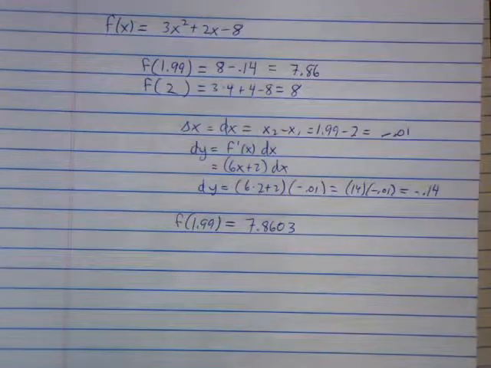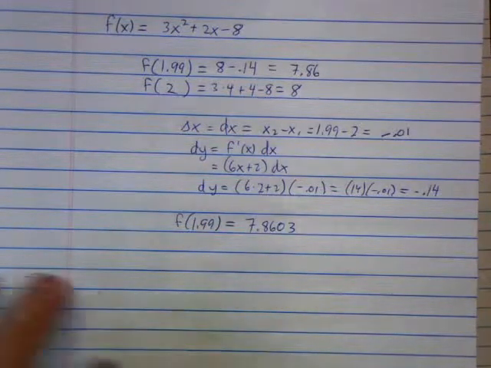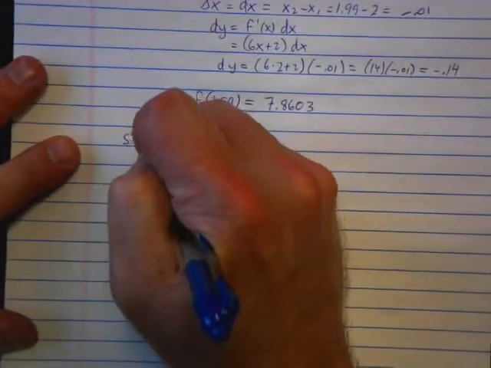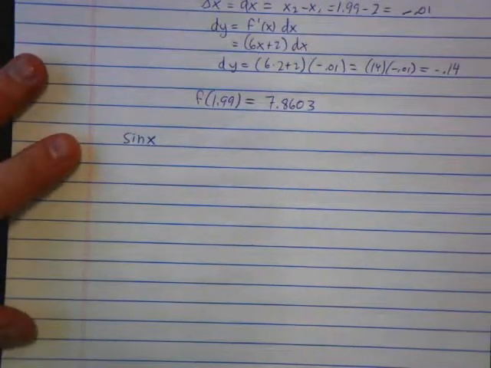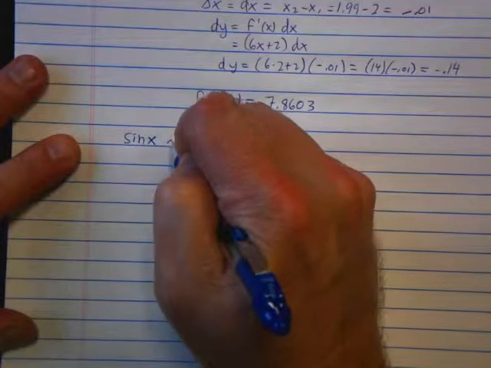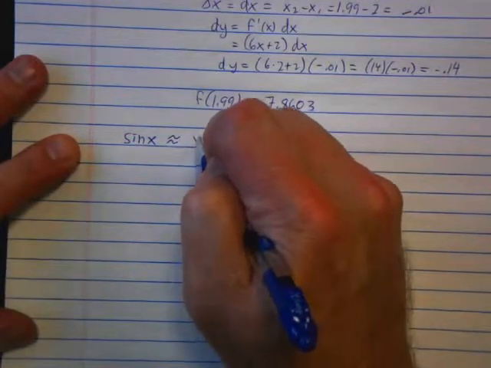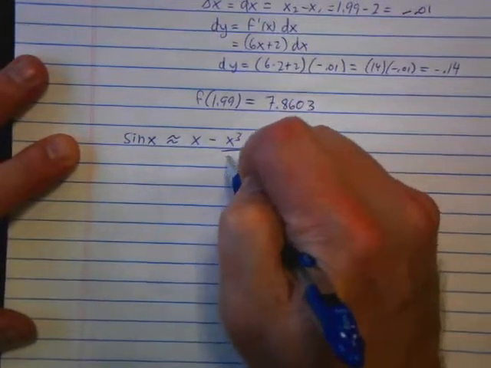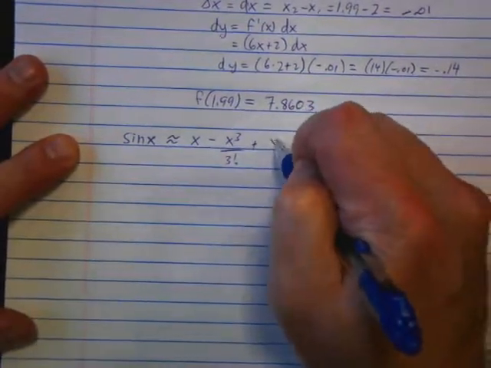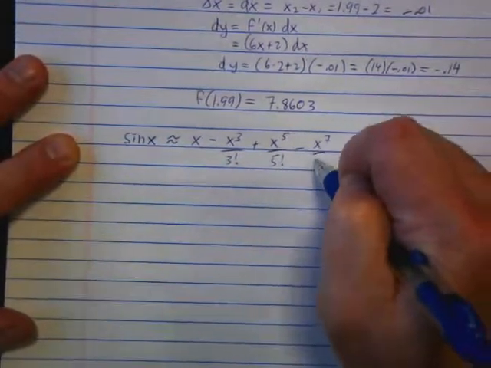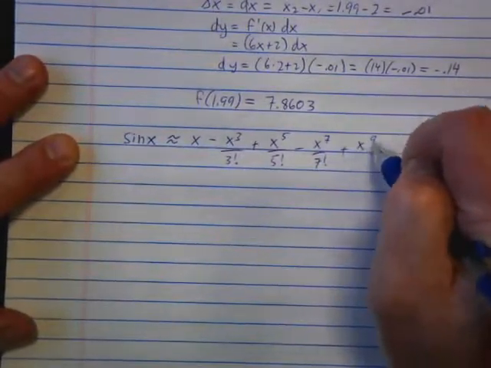When you take Calc 2, you're going to learn to do polynomial approximations. Using the second derivative, third derivative, fourth derivative, and so forth, we can show that sine of x is approximately equal to x minus x cubed over 3 factorial plus x to the 5th over 5 factorial minus x to the 7th over 7 factorial plus x to the 9th over 9 factorial.